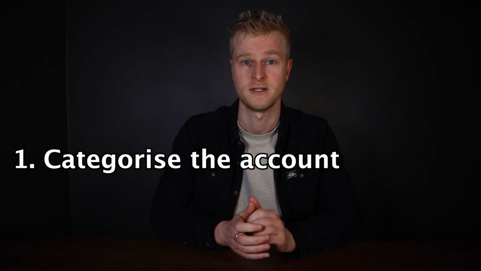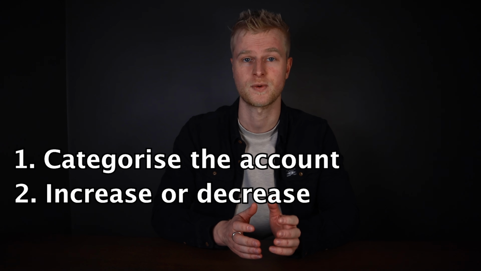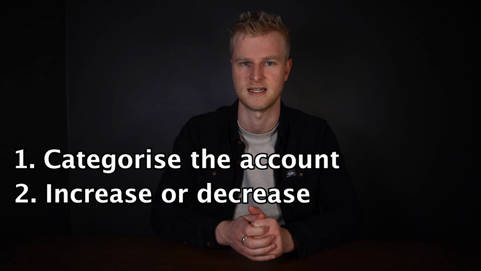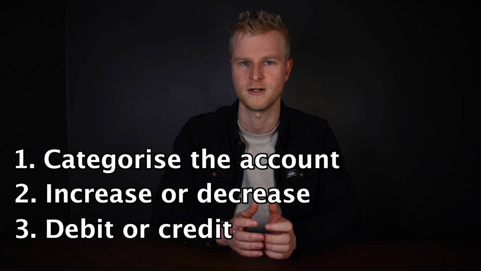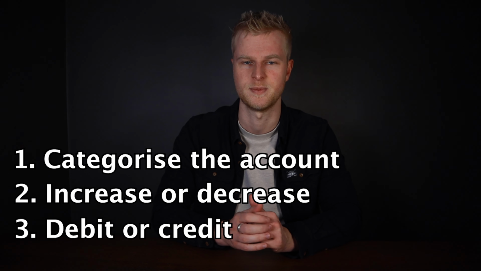To sum up the process then, this would be: 1. Categorise the account. 2. Determine whether it's an increase or decrease to the value of the account. And 3. Debit and credit the relevant account based upon steps 1 and 2. Being able to apply this approach to any transaction the business makes will allow you to record the double entry successfully. And that wraps up my video on double entry bookkeeping.